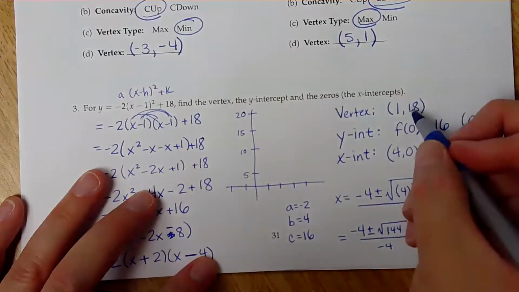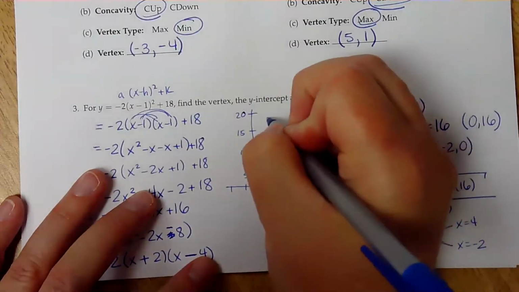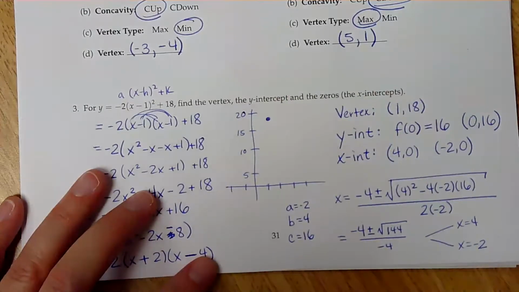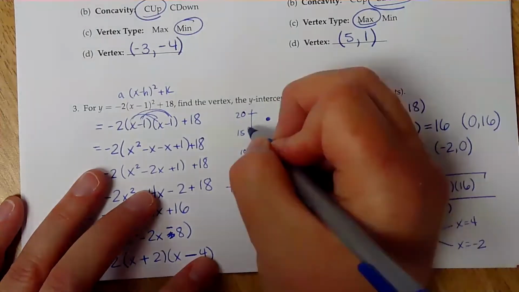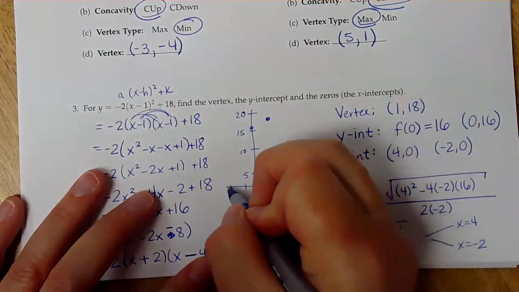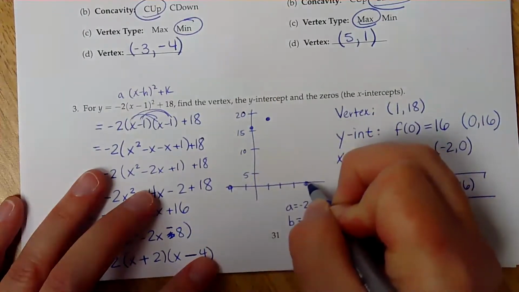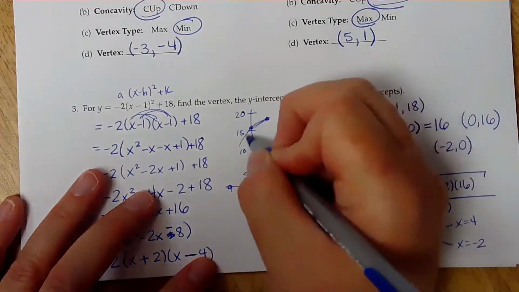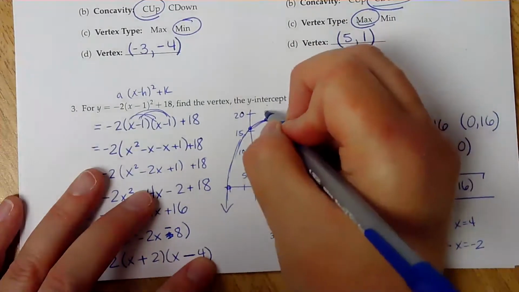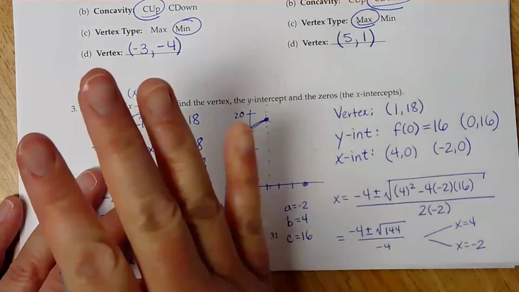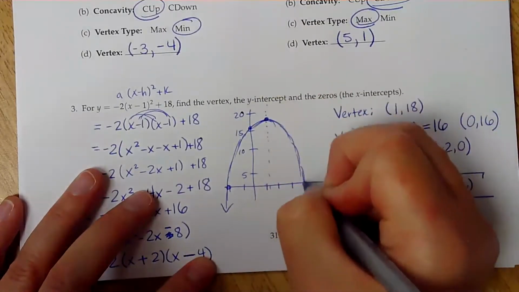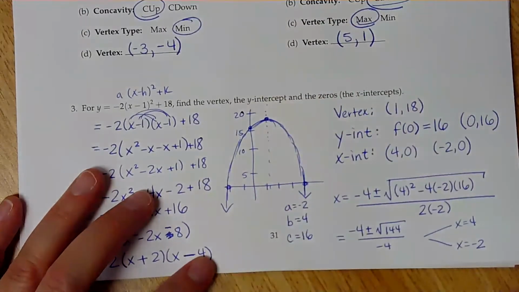All right, so this vertex is at (1, 18), which is about here. We know that that's going to be a max. My y-intercept is (0, 16), so that's about here. And then these are my x-intercepts. So this thing is going to look like this. And then this is my axis of symmetry here. So I know that I can just reflect this over to the other side, and it'll look a lot like that. All right, so there you go.